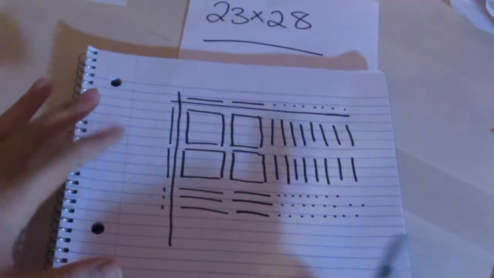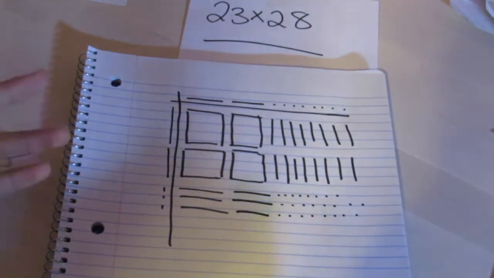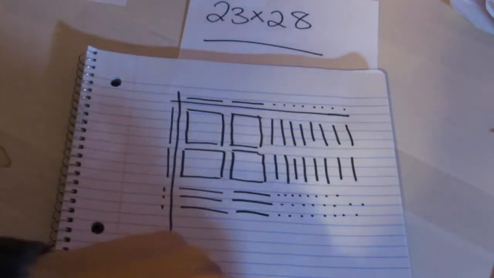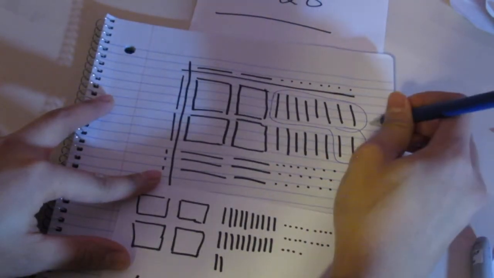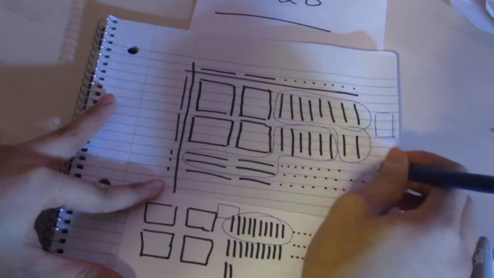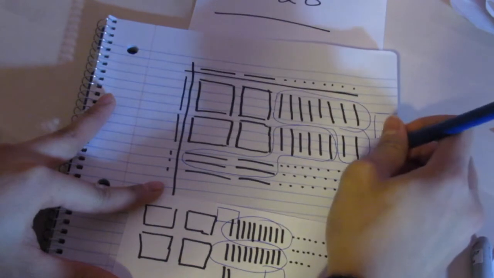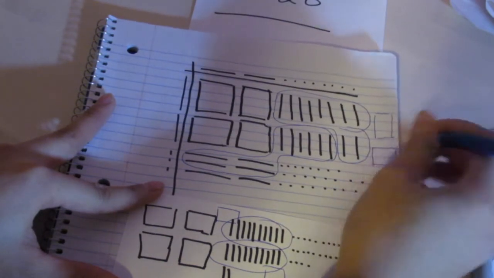So now that we have a pictorial, we can now group them and arrange them. So starting from here, I can group them first, and those would be exchanged into a 100 block. And then same with this one as well. That one you can also exchange for a 100 block.